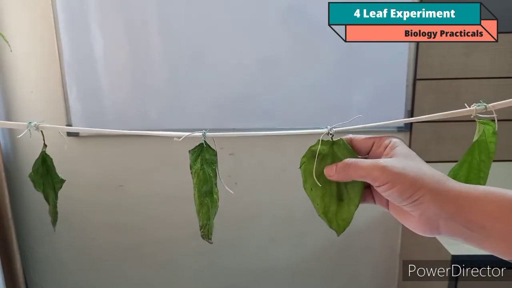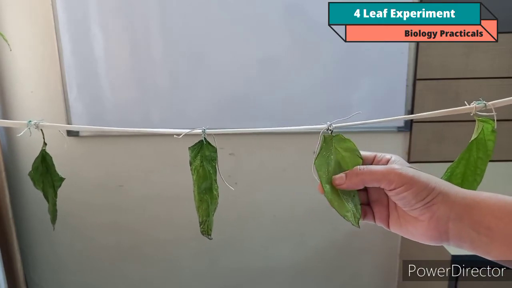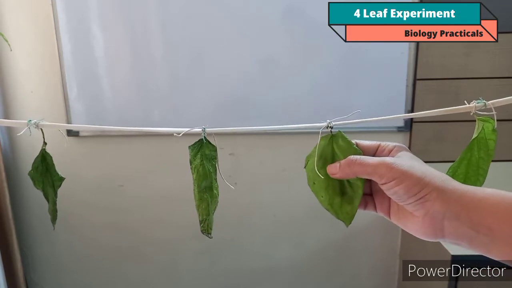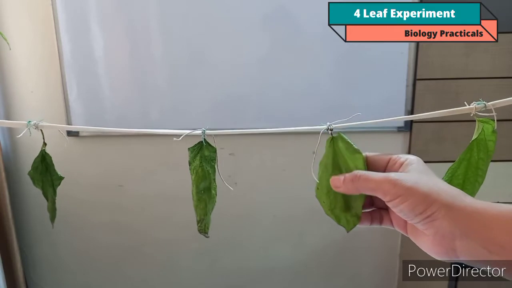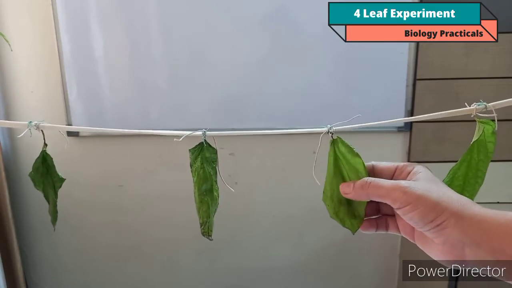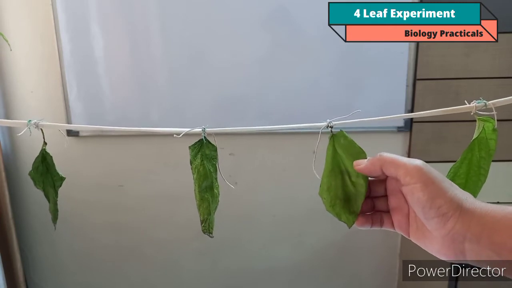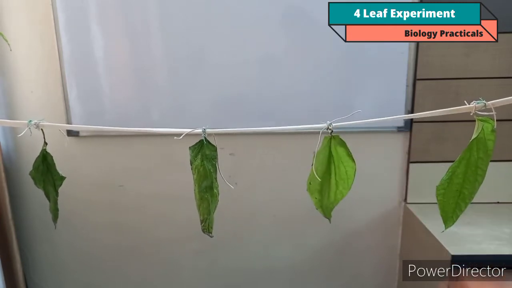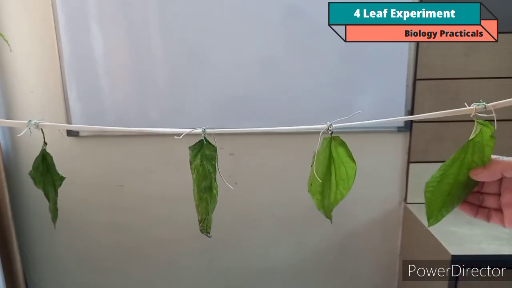Now look at leaf B, which is Vaselined on its lower surface with maximum stomata, and transpiration takes place only from the upper surface, which is negligible. So leaf B shows little wilting because here transpiration could take place only from the upper surface of the leaf, where very few stomatas are found. So this leaf also remains fresh like leaf A.